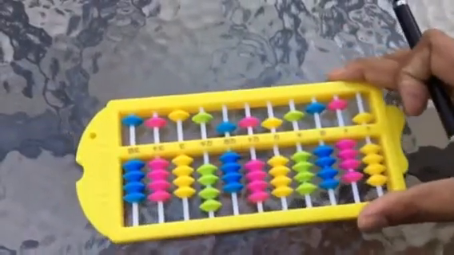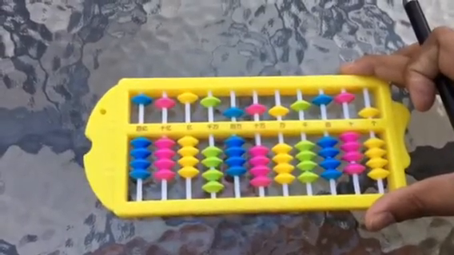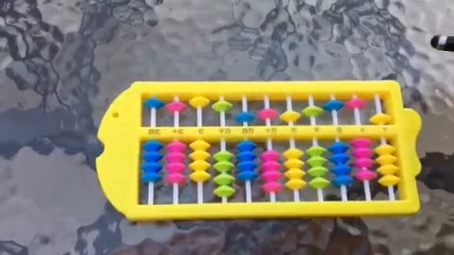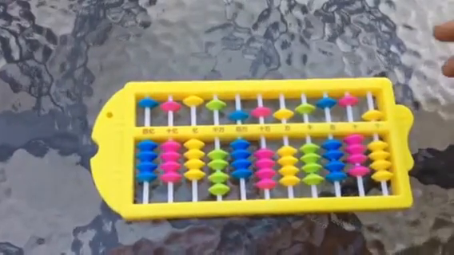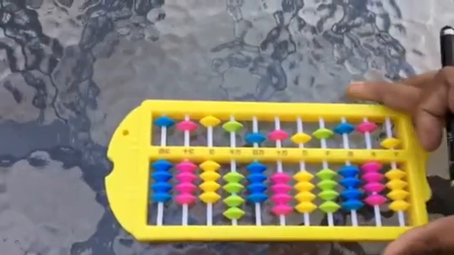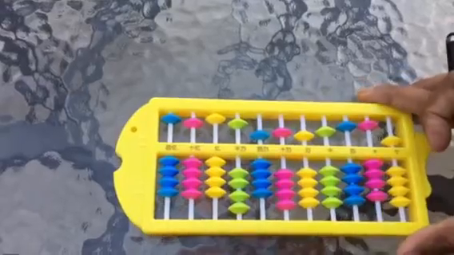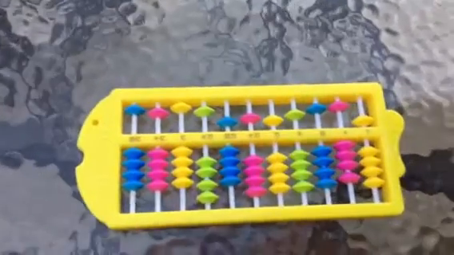Okay, I'm making this video to explain what an abacus is. Just a basic introduction to the abacus, its parts, and how you can count using an abacus. Well, what is an abacus? It is a simple mechanical device to help with arithmetic. It was invented in ancient China.